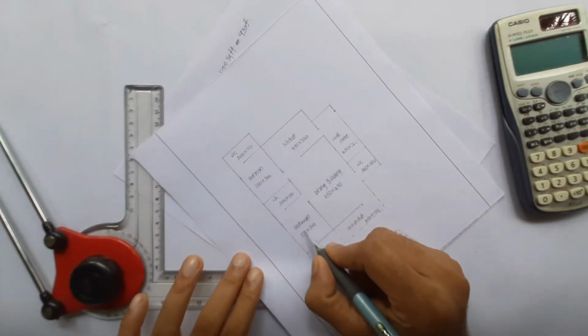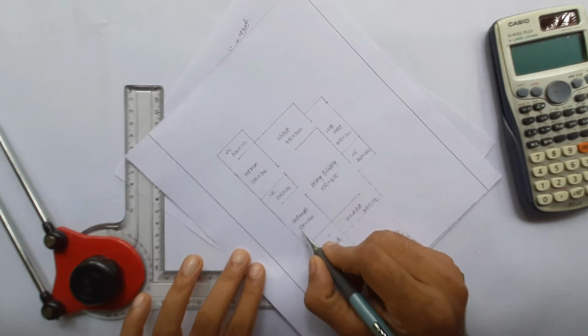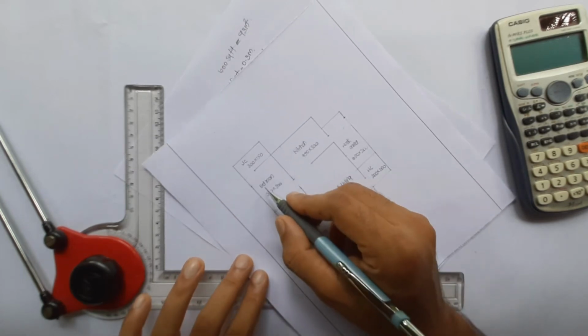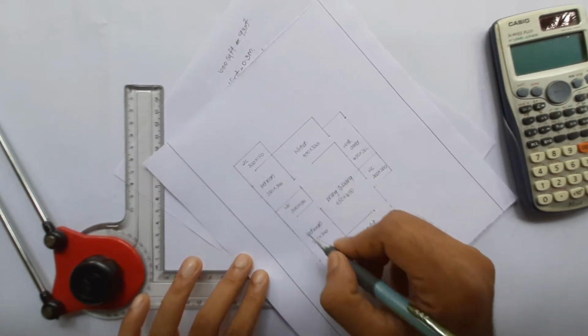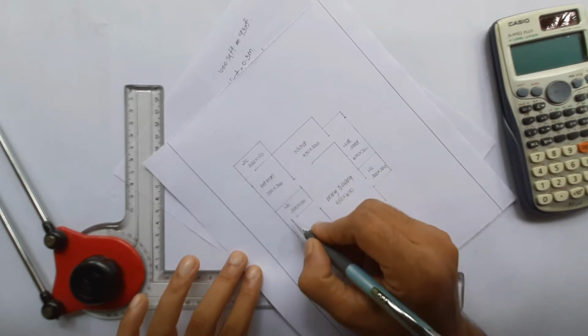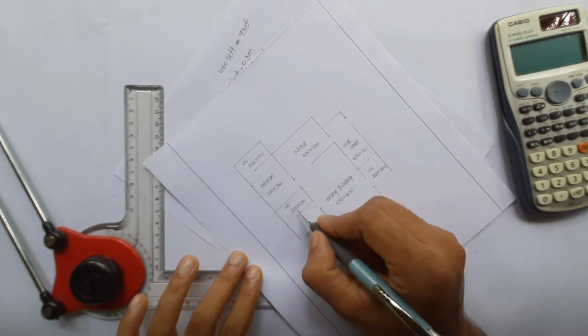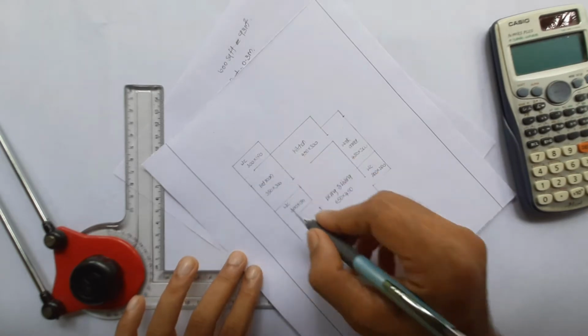So here for a bedroom I have taken 350 by 300. For both bedrooms I have taken the same dimension, and the attached toilets are having dimensions of 300 by 150.